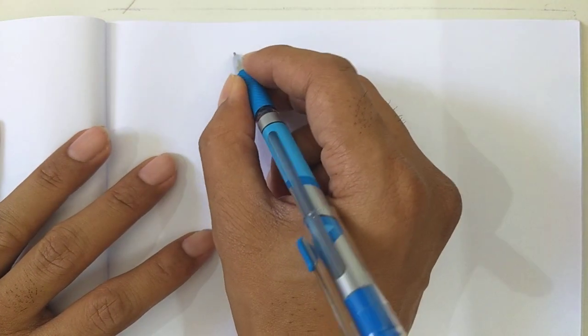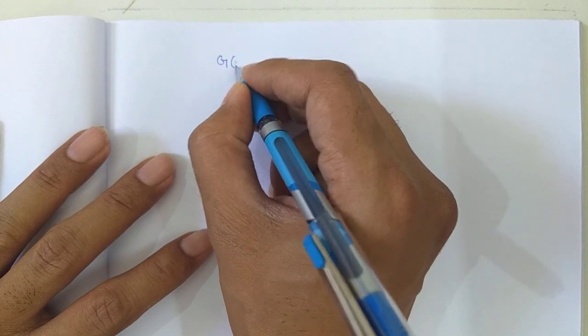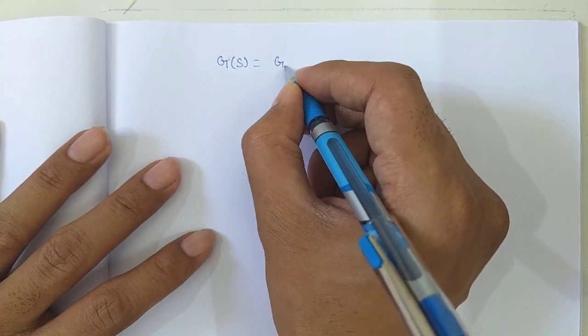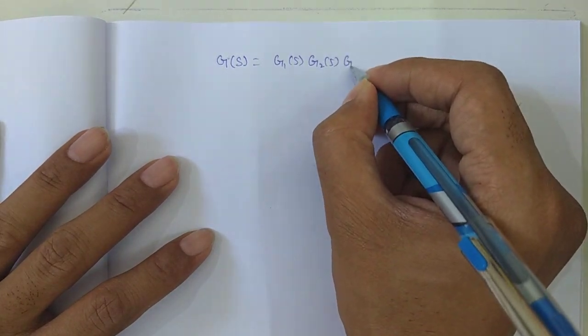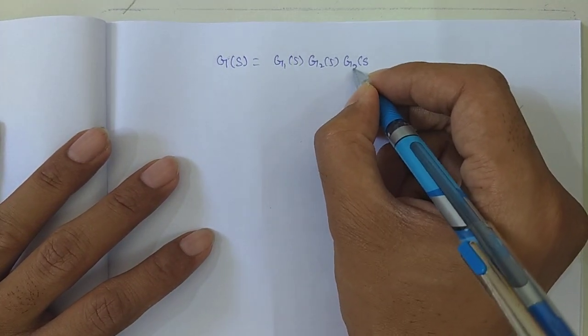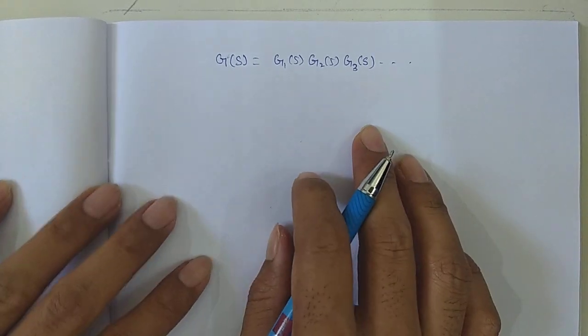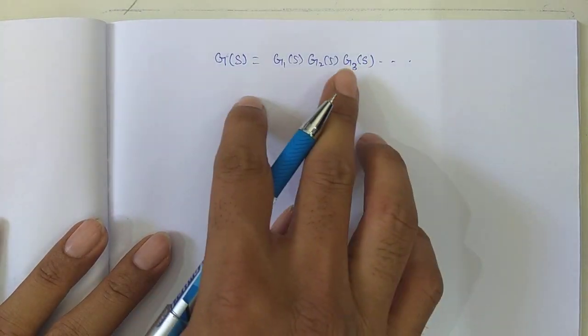But in general, we do not encounter single transfer functions all the time, right? What we usually get is a general G(s) in the form of G1(s) times G2(s) times G3(s) and so on, and we want to plot.